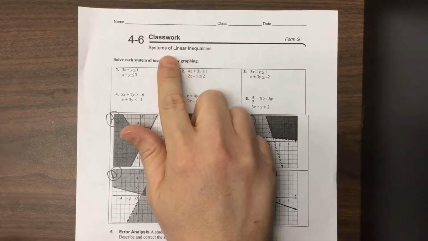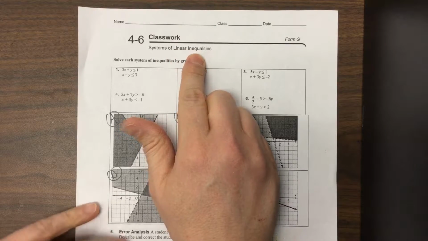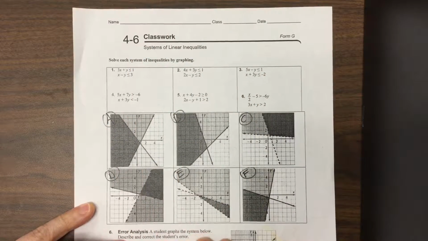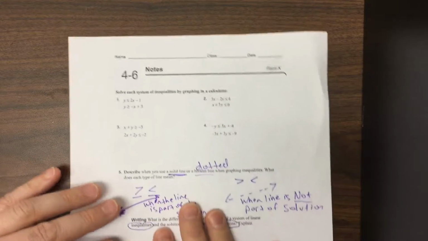4-6 Classwork, Systems of Linear Inequalities. Okay, this is the assignment we'll be doing on the video, but before we start that, I want to quickly go over the notes we did in class.